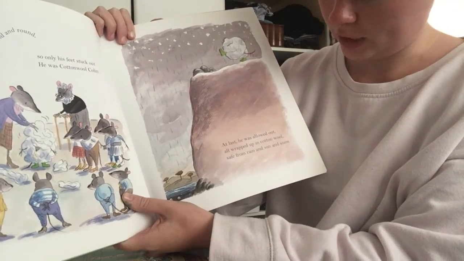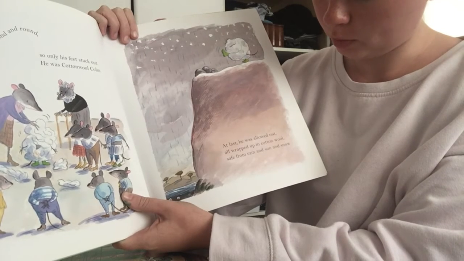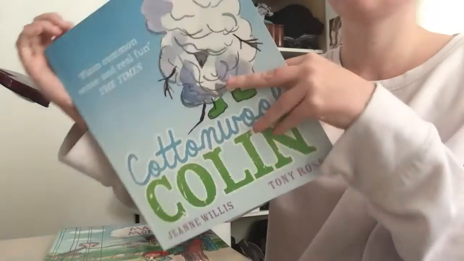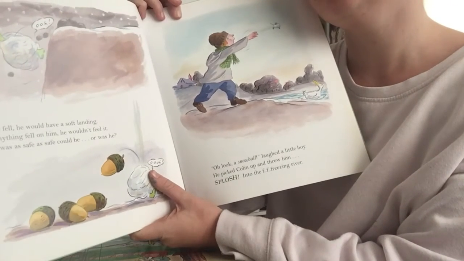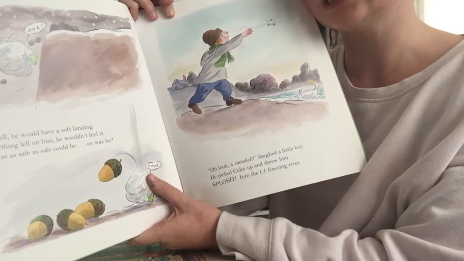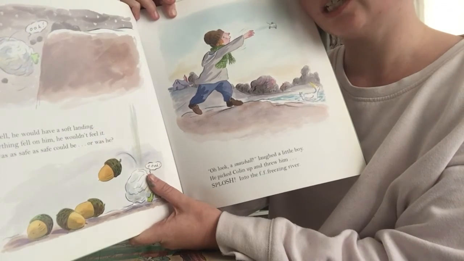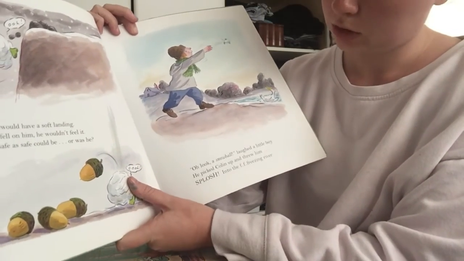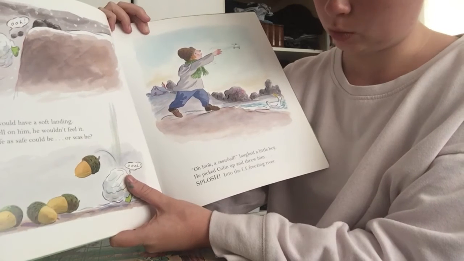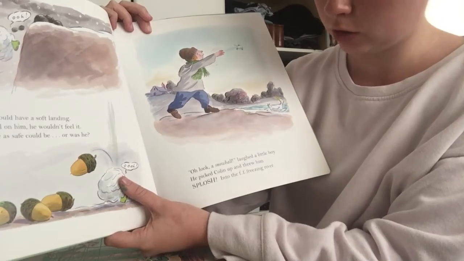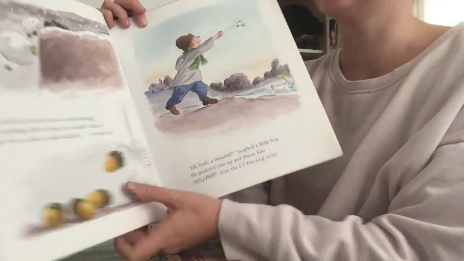At last he was allowed out, all wrapped up in cotton wool, safe from rain and sun and snow. If he fell, he would have a soft landing. If anything fell on him, he wouldn't feel it. He was as safe as could be. Or was he? "Oh, look, a snowball," laughed a little boy. He picked Colin up and threw him, splosh, into the freezing river.